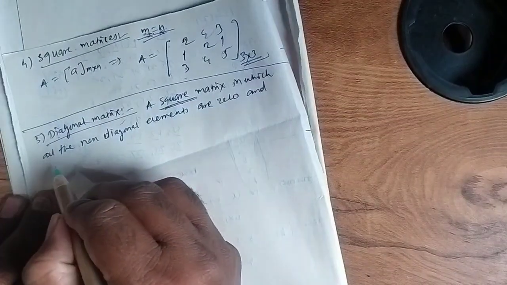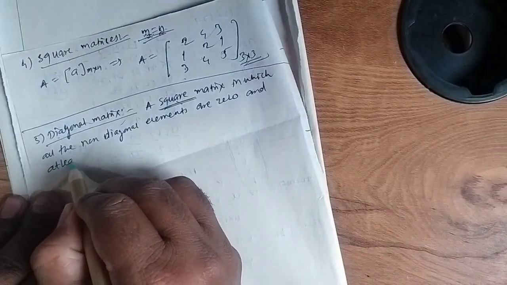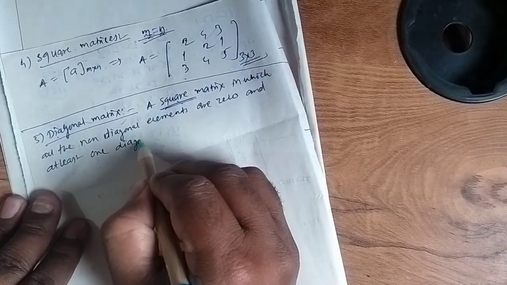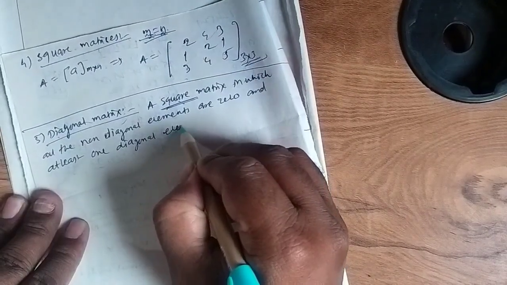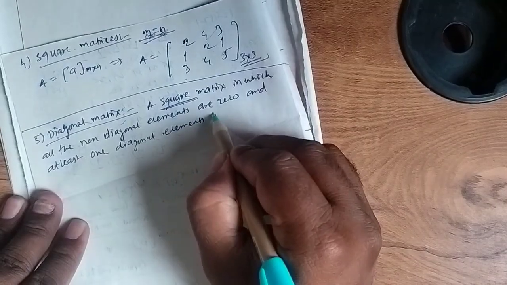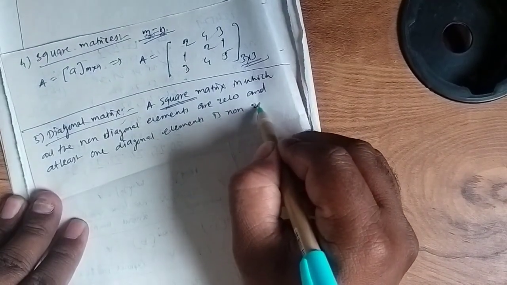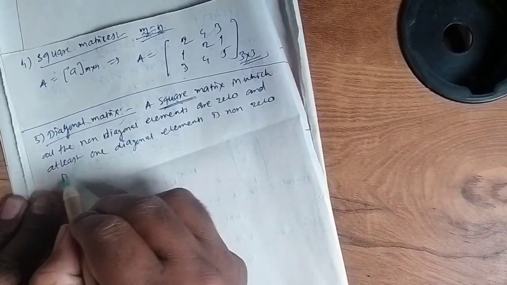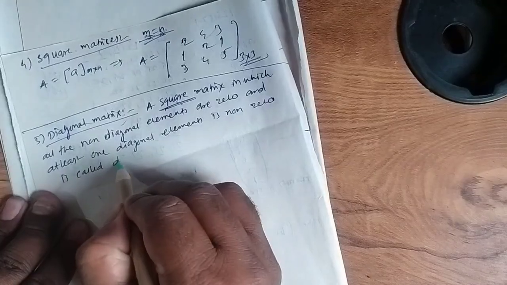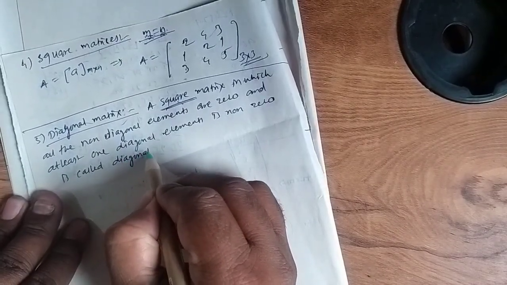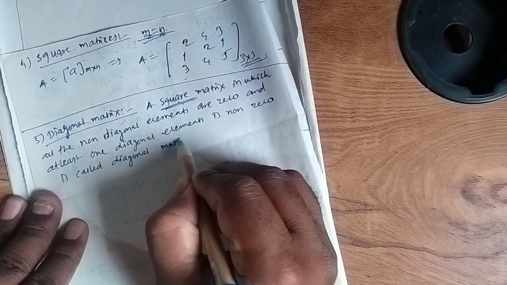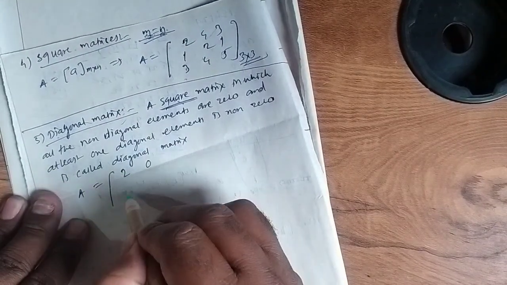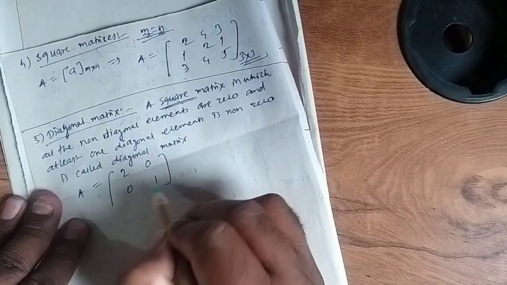A square matrix in which all the non-diagonal elements are 0 and at least one diagonal element is non-zero is called a diagonal matrix. It is denoted by A equal to 2, 0, 0, 1.